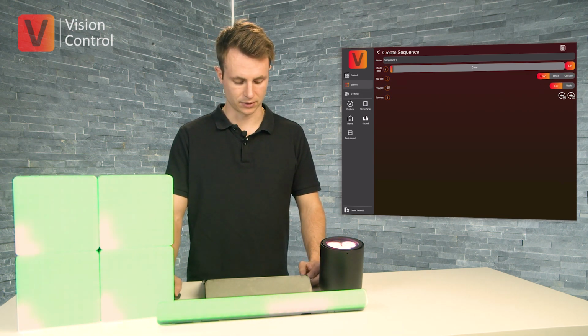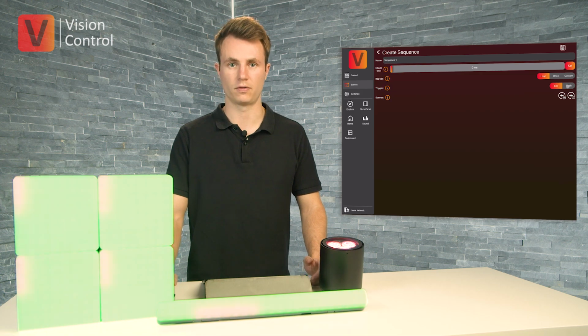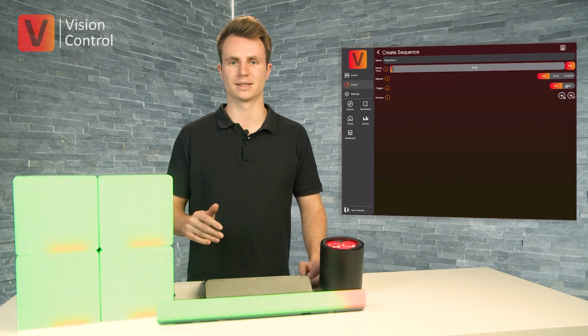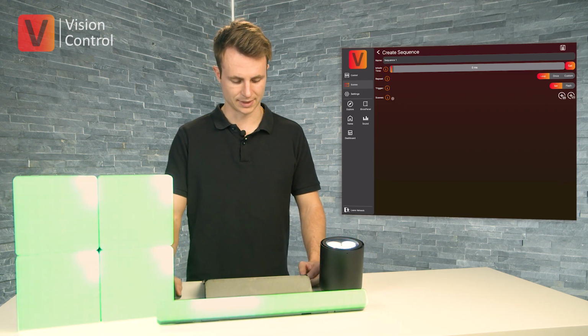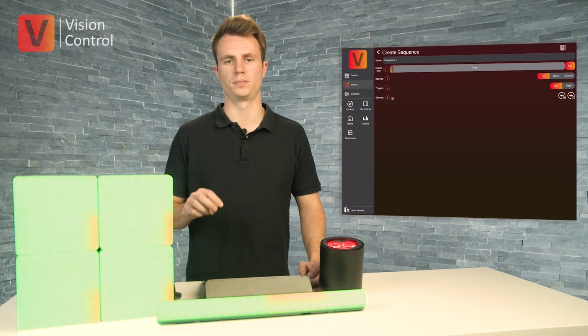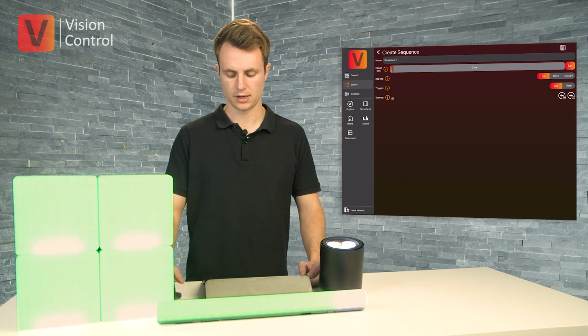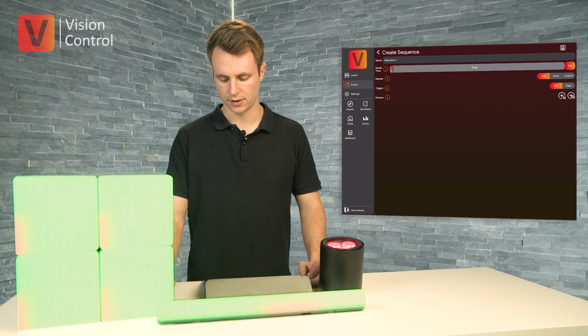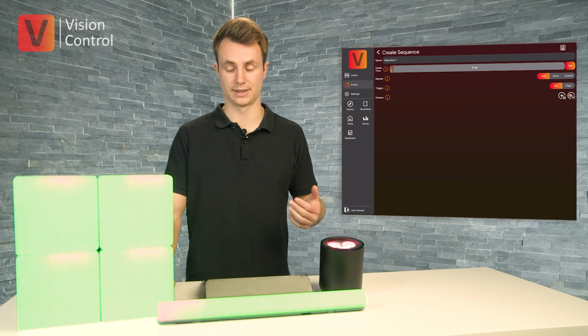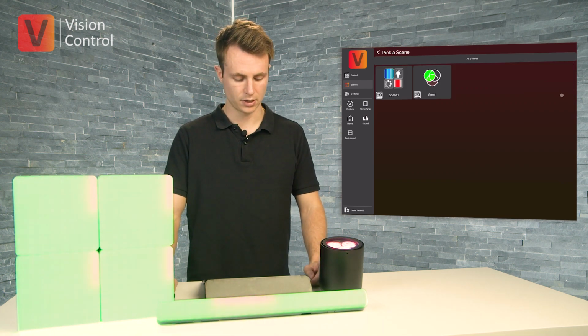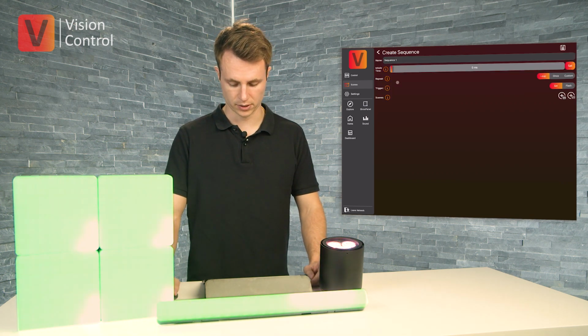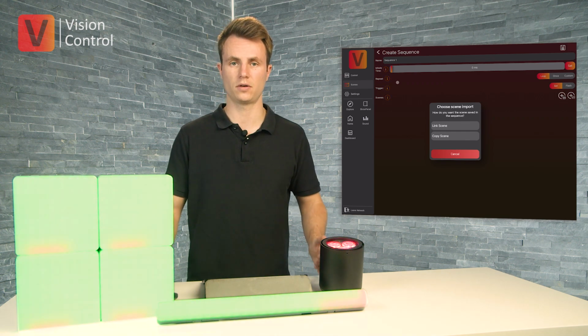We can decide the trigger type, if it's set or flash, so it's the same logic as it is in scenes. And now we can select which scenes should be contained in that sequence. So therefore we can click here, the button on the right, then we can select already created scenes. We will do this now. So here we can select scene 1 as our first scene of the sequence.